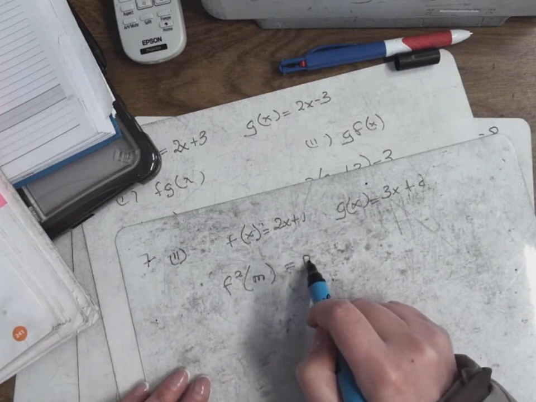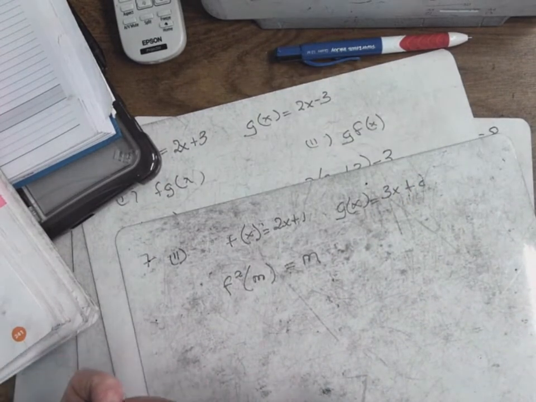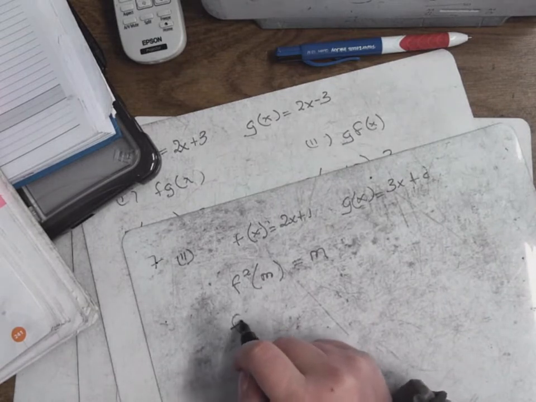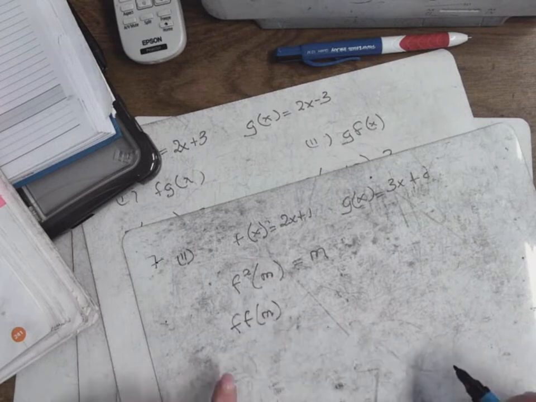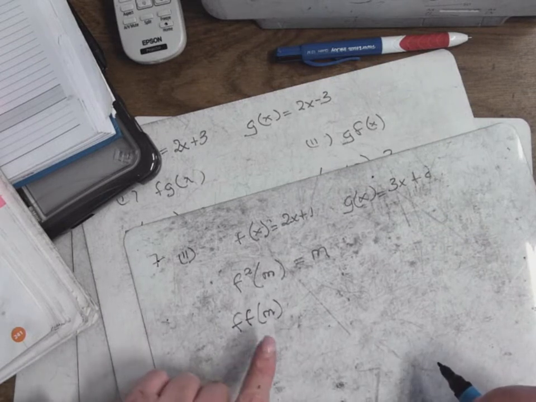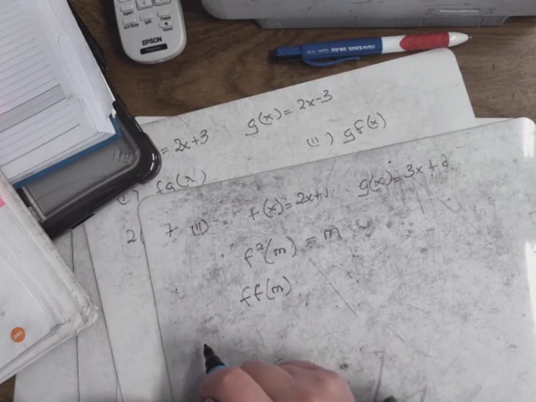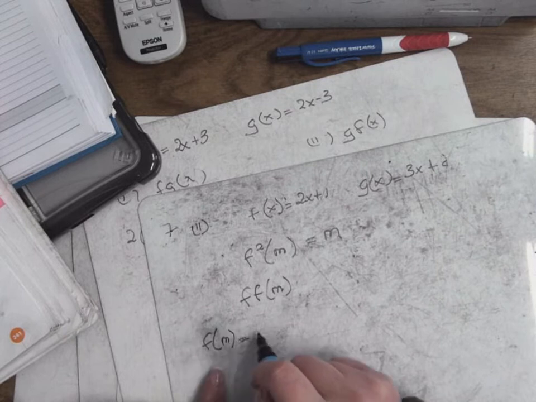Okay, girls, the reason you weren't able to do that is because I hadn't told you what f squared means. So what f squared m means is f after f of m. So you have to do f of m first, and then put your answer into f again. Yes? So f of m first would be 2m plus 1.